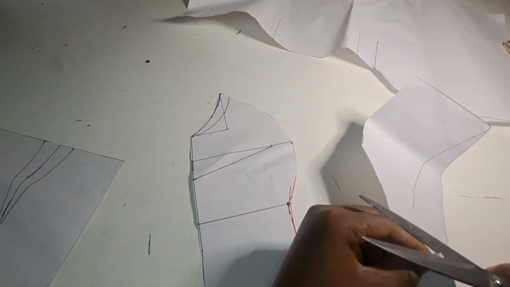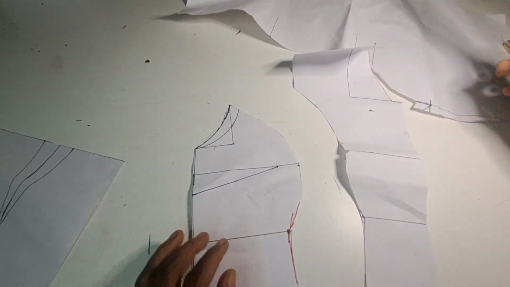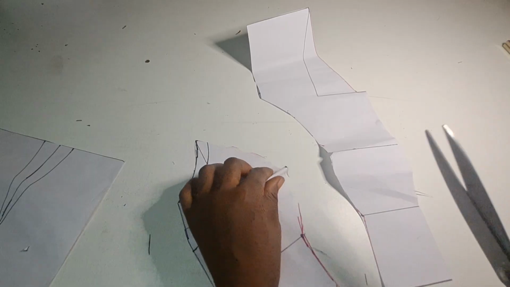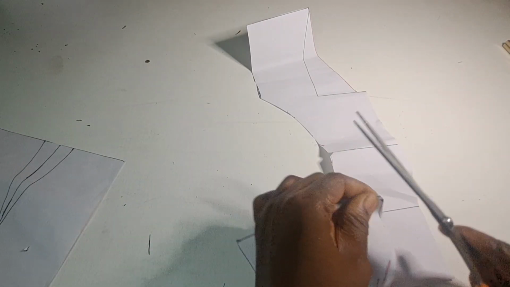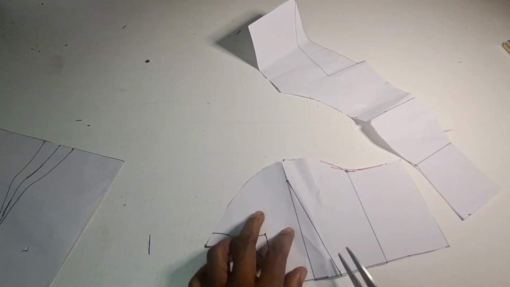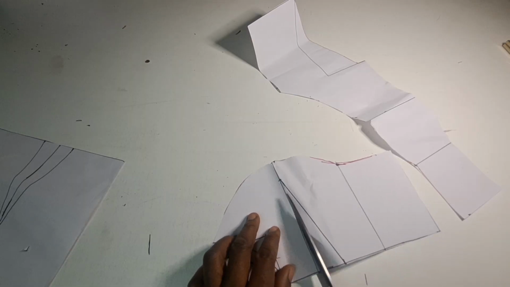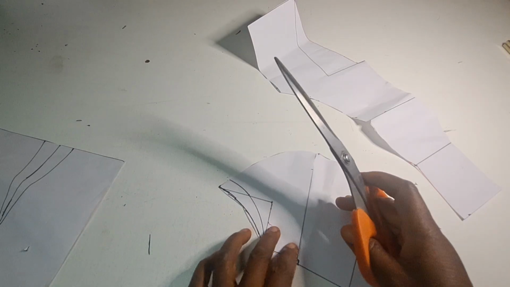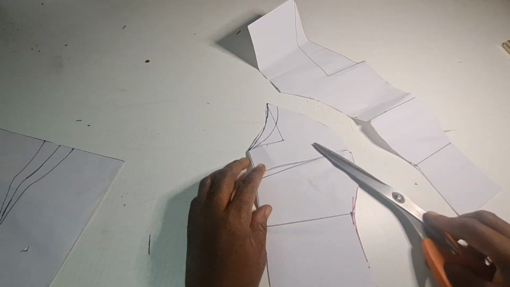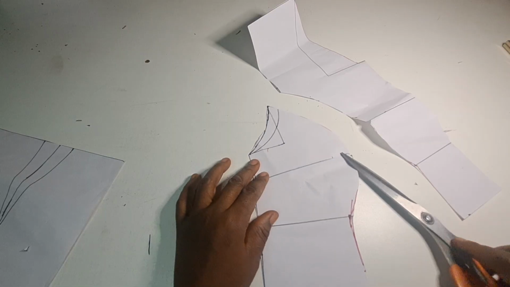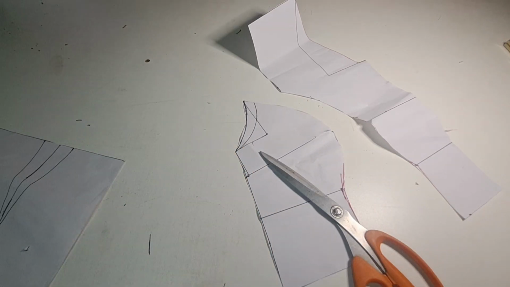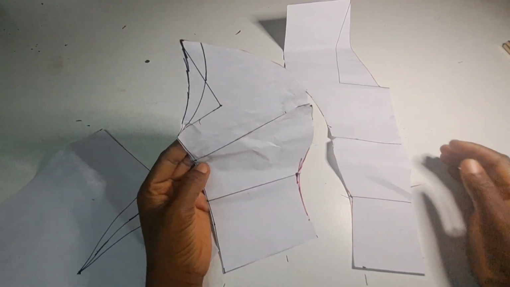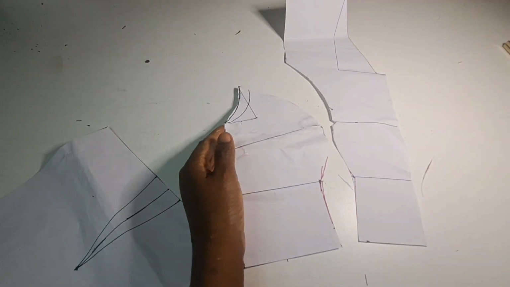Now I'll notch the bust point for the center piece. The side. Now it's time to close my dart. So I'll splash this, and then I'm going to tape this down. So these are my pieces. You see I've closed the dart. So this is my side piece, this is my front piece, center piece.